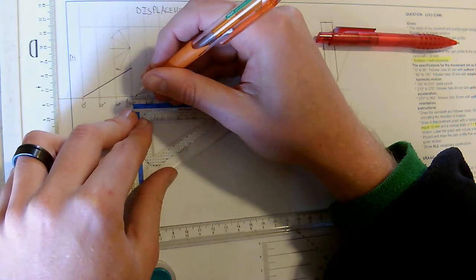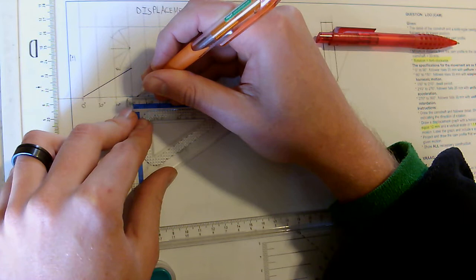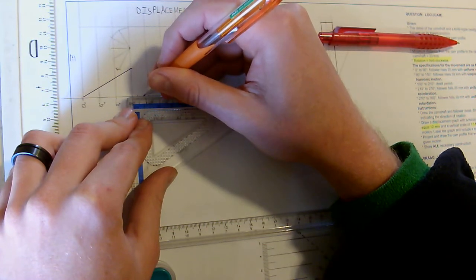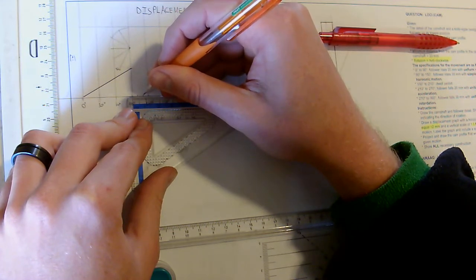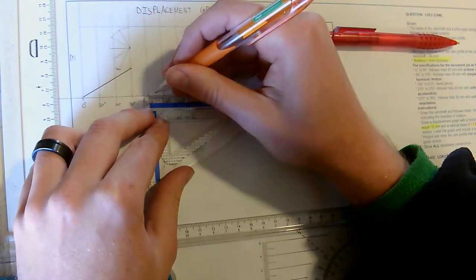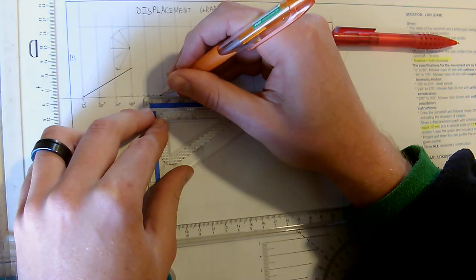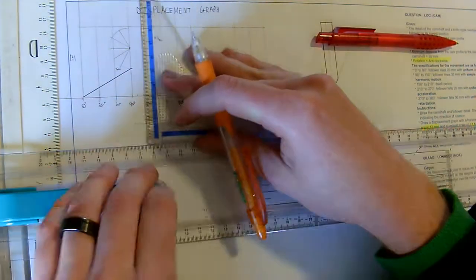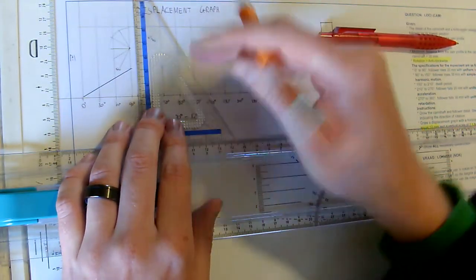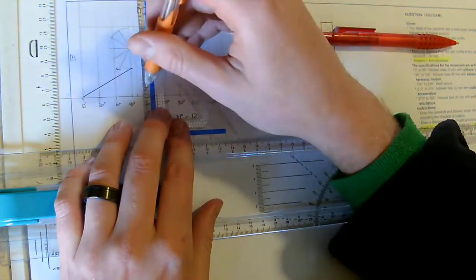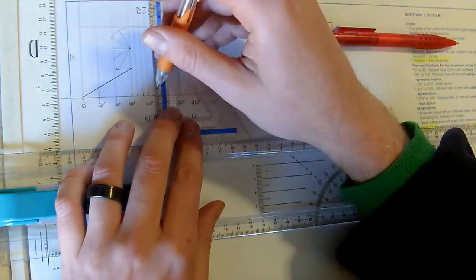So it's 12. So it's 4. 4, 8, because 4 times 3 is 12, and that's the distance between 90 and 120.